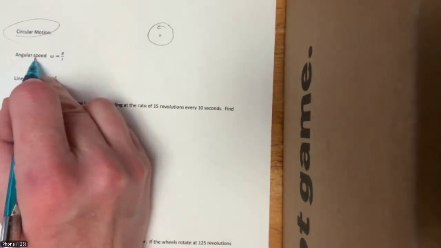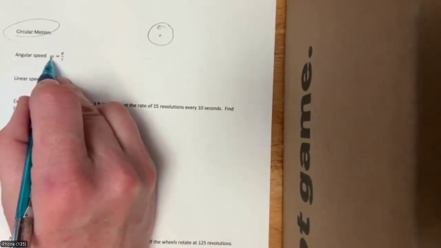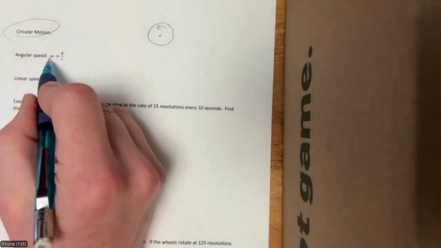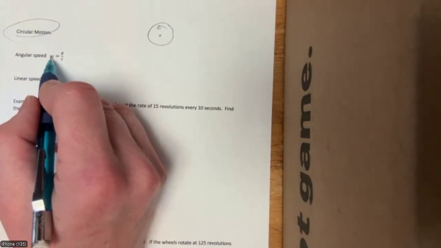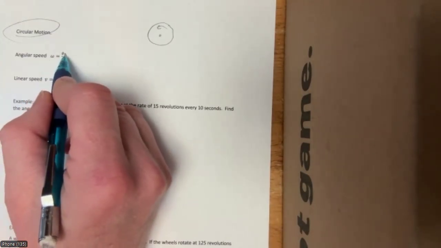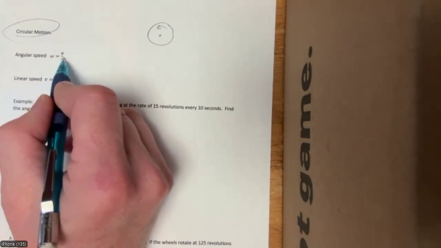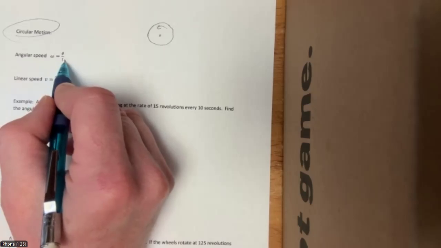Angular speed is omega, and omega is the same omega that you see in the sine and cosine waves where the B used to be. So that's why I threw that in the last section. And it's defined to be the change in theta, so the change in the angle over change in time. And the time units could be minutes or seconds or various things.